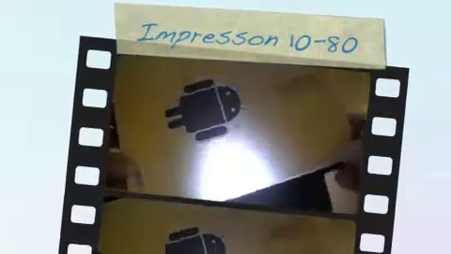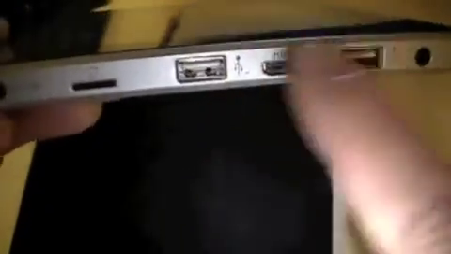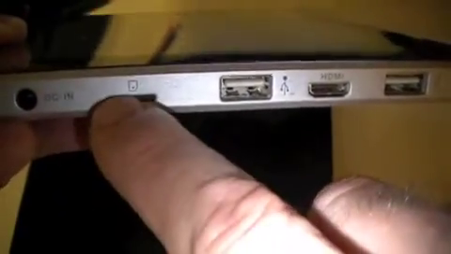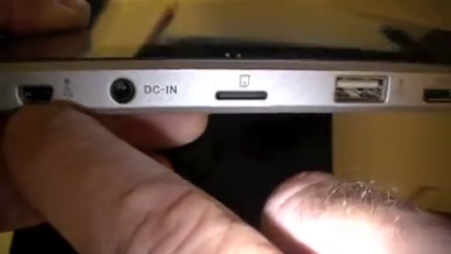Impressions tablet. It's a 1080. Impressions 1080. It's got two USB ports, an HDMI connector, two USBs, an expandable micro SD slot up to 32 gig, DCN, and mini USB.